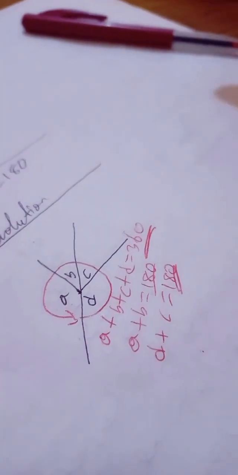Right. From there, let's go for vertically opposite angles.